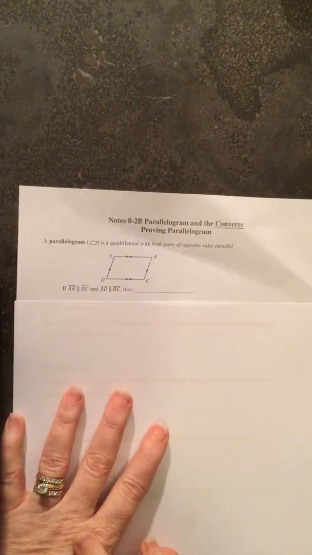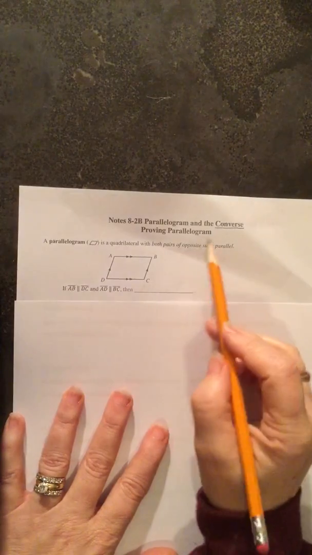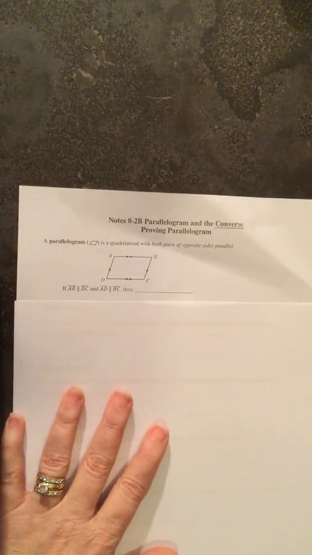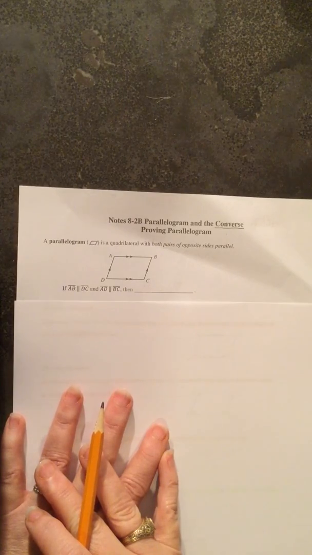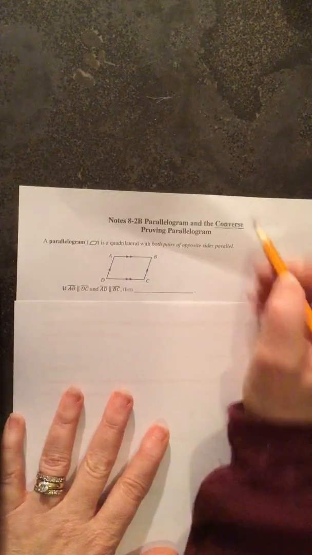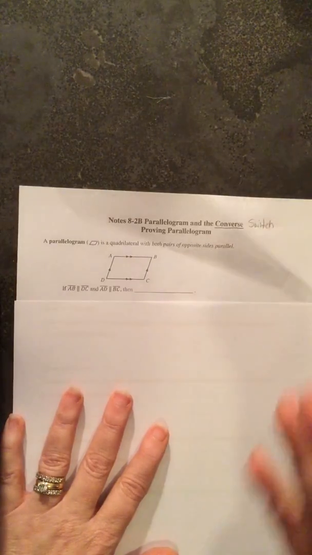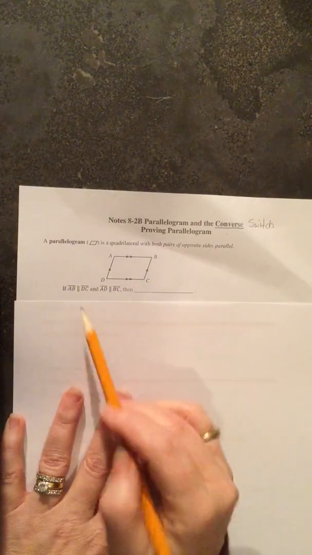These are the notes 8.2, Day 2, parallelogram and the converse. Today we're going to be looking at the converse of proving parallelograms. A parallelogram is a quadrilateral with both pairs of opposite sides that are parallel. Our converse means switch. Today, we're switching the hypothesis and the conclusion from yesterday. Let's see what that looks like.